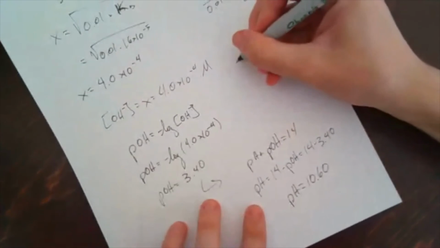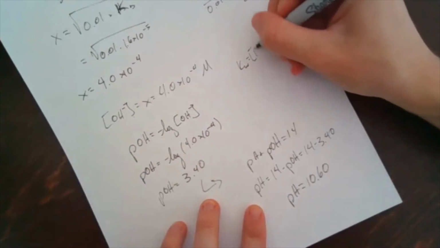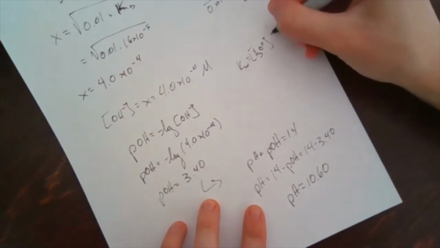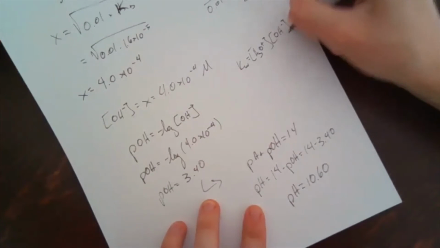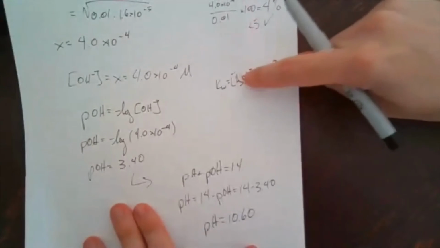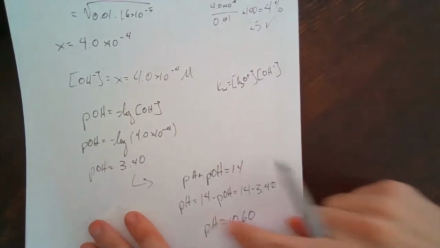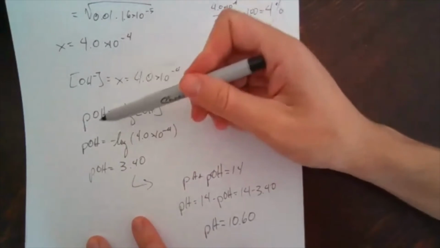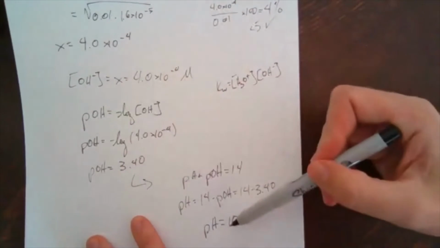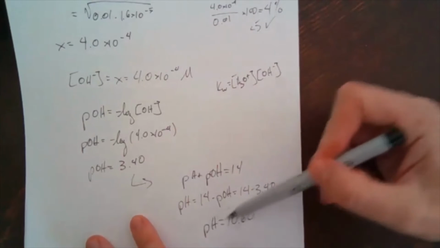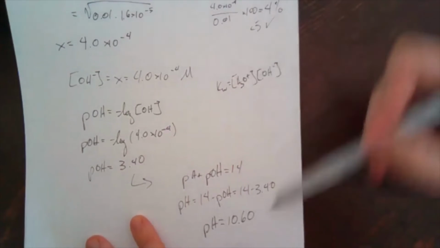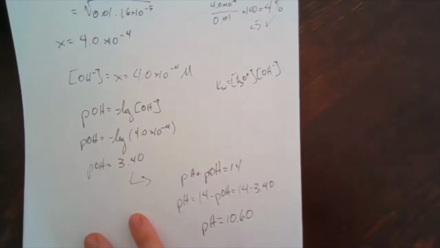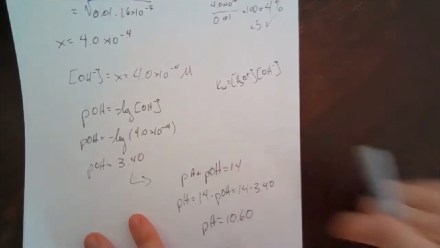You can use the equation that Kw is equal to the concentration of hydronium times the concentration of hydroxide, and then take the pH of that. So no matter what, you should get the same pH value. It's just a matter of whether you turn it into the pOH first and then go to the hydroniums, or you go to hydroniums and then do the pH. Either way works, and you should get the same number.